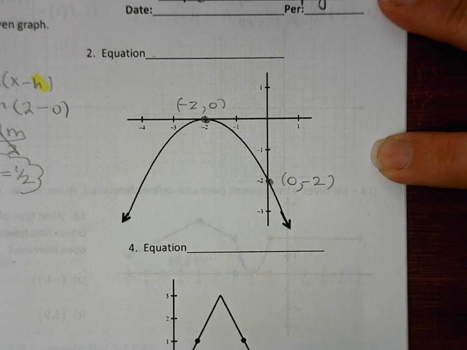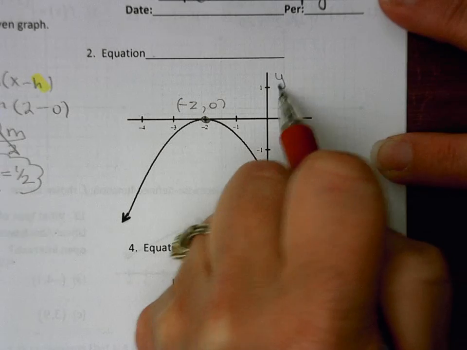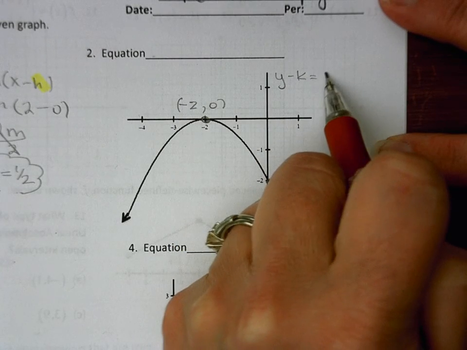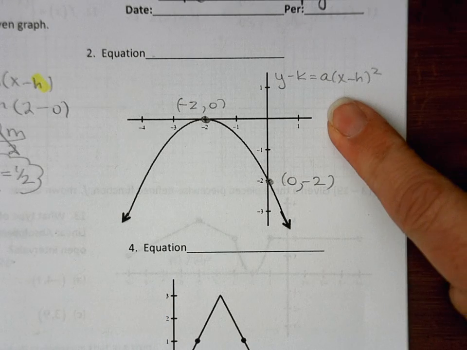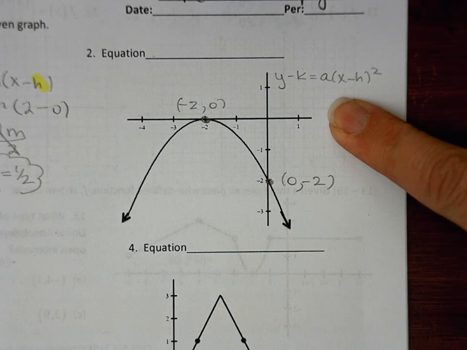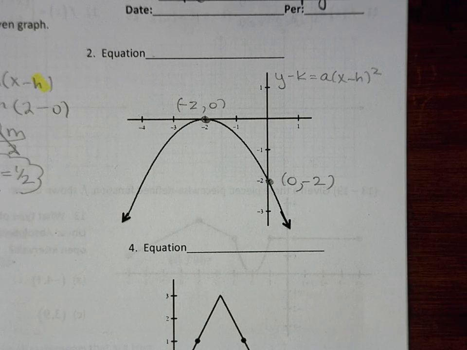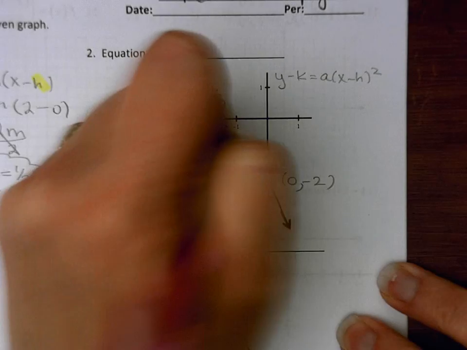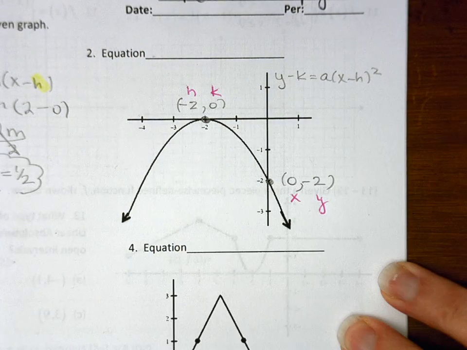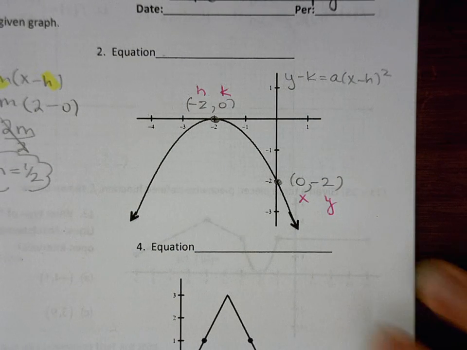That basic equation is y minus k equals a times (x minus h) squared. And again, if I don't know these, I can always look back on that summary. Okay. My vertex here is my (h, k), and this is some other random point on my graph, so that would be my x and my y.